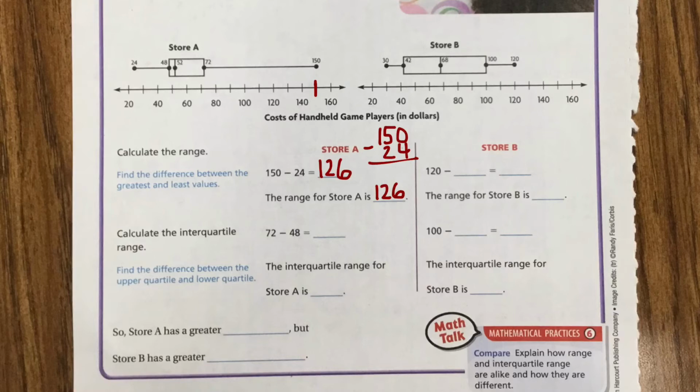So my highest number is 120. My lowest number is what? 30. Because it's right here. It's the lowest. Remember, it's the whisker. Okay, so what's 120 minus 30? 90. So the range for store B is 90. So the difference between the highest price and the lowest price is 90.